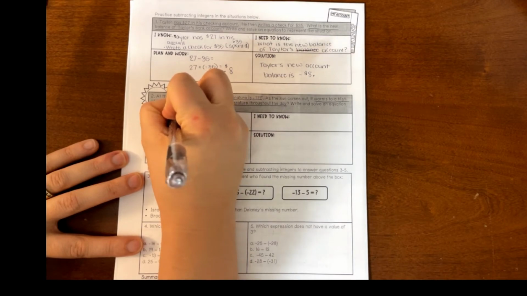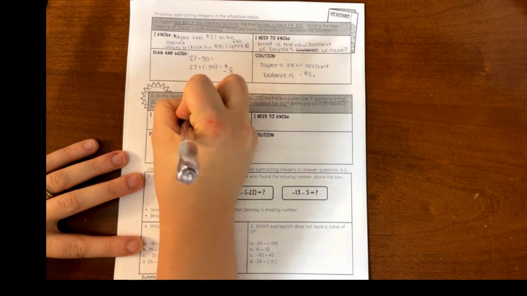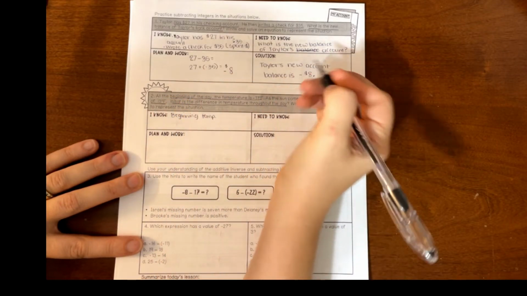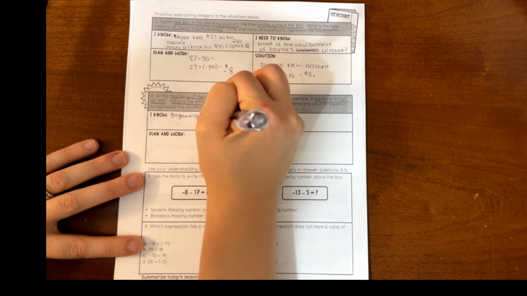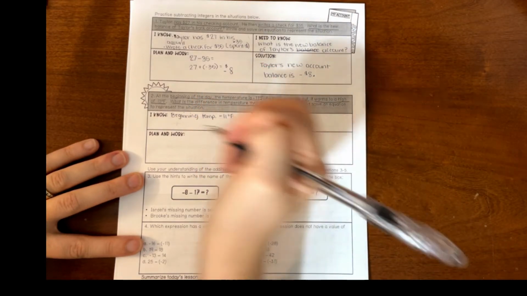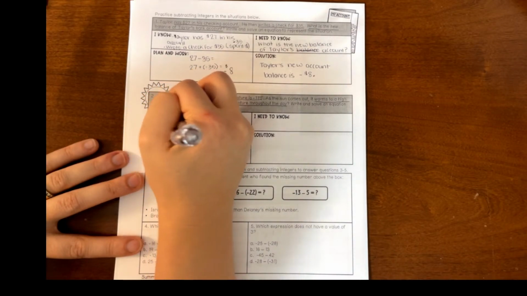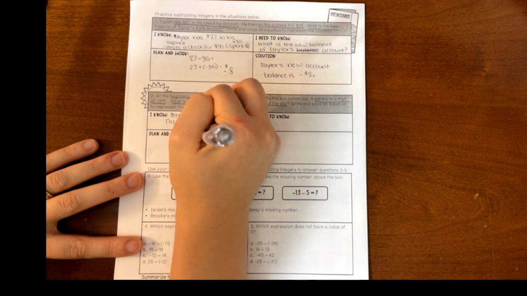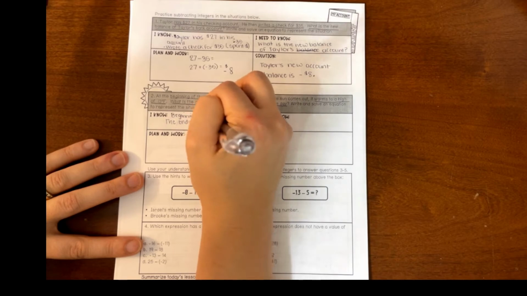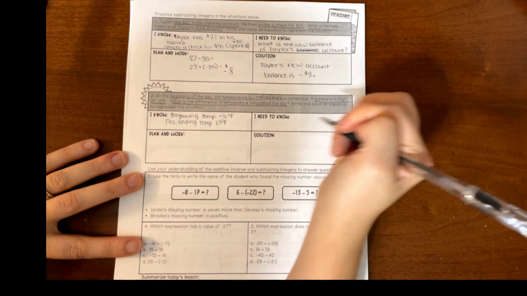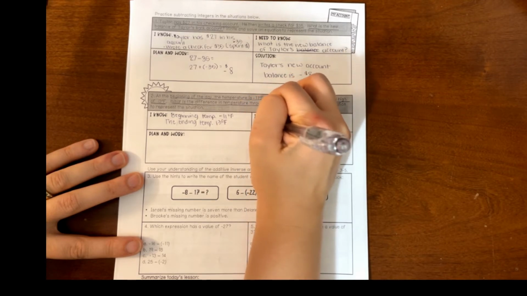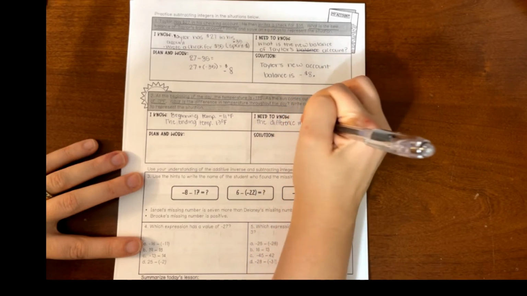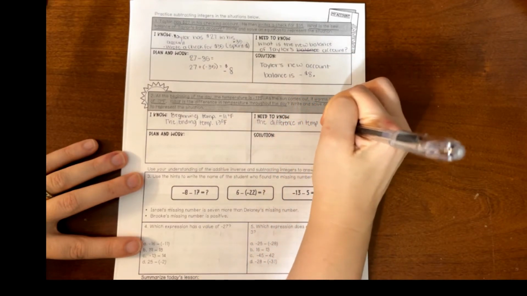So we know that the beginning temperature, I'm going to abbreviate that, was negative 11 degrees Fahrenheit. We also know the ending temperature was 13 degrees Fahrenheit. And what we're trying to figure out is the difference in temperature throughout the day.